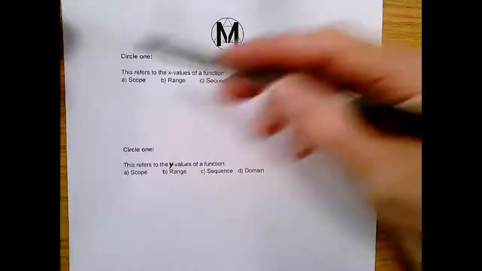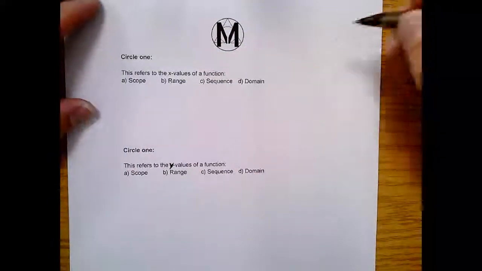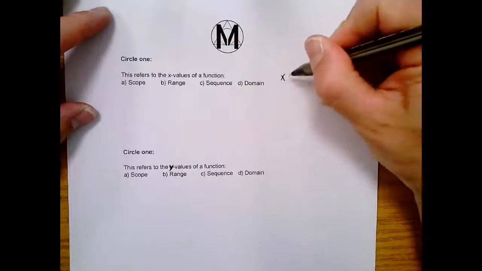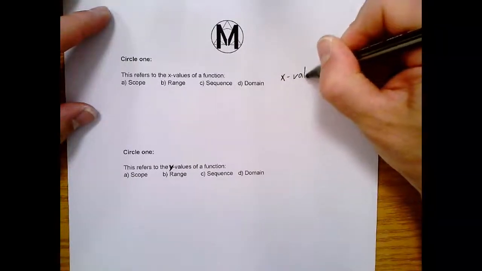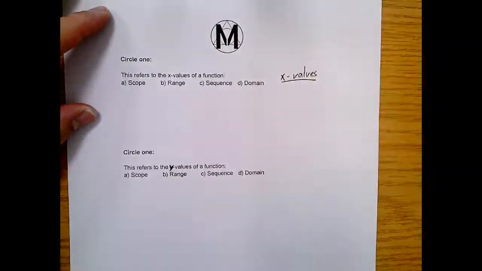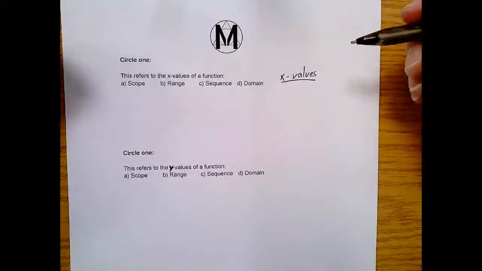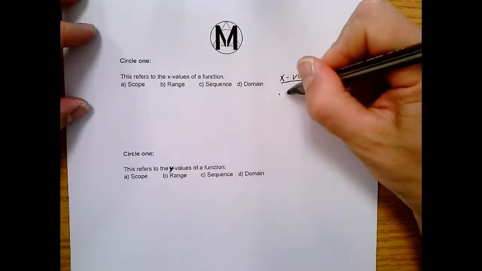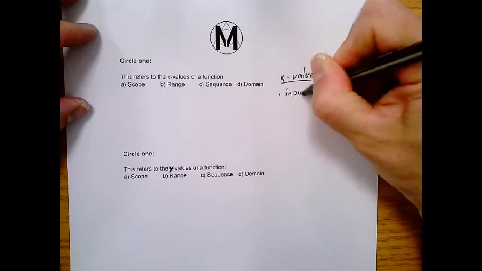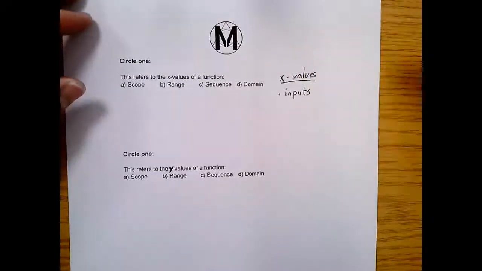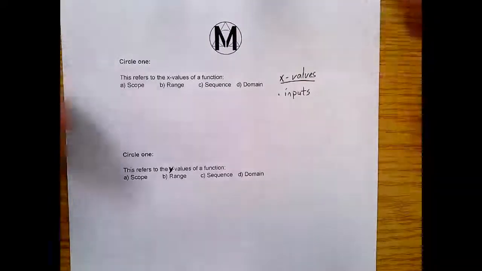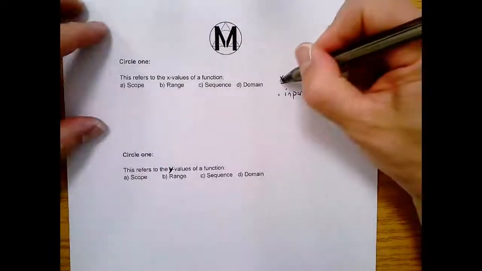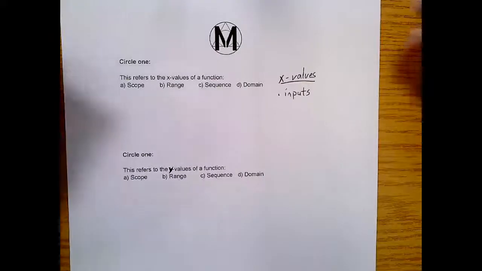And I know if you already know this, you can just go circle it, but it's good for us to take a second and think about what all these x values could be. So the x values in a function, the first thing we should think about is those are considered the input, or the inputs, right? That's what you stick into the function, and you want to see what would come out, right? So the x values could be the inputs.